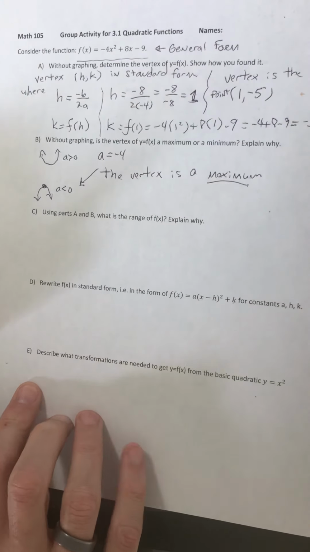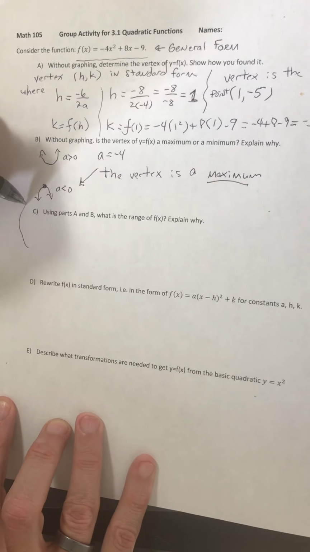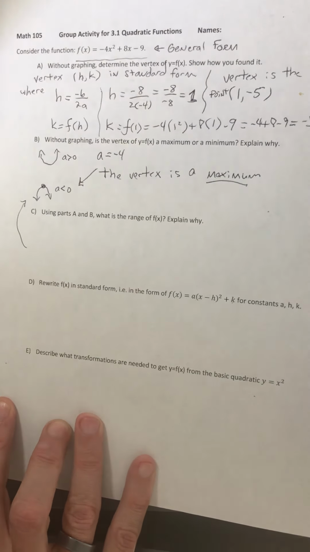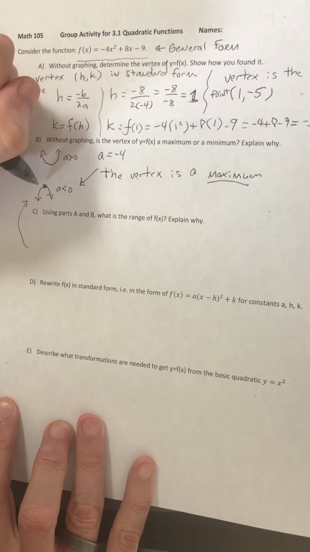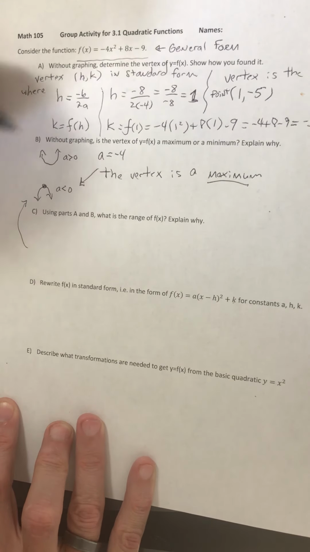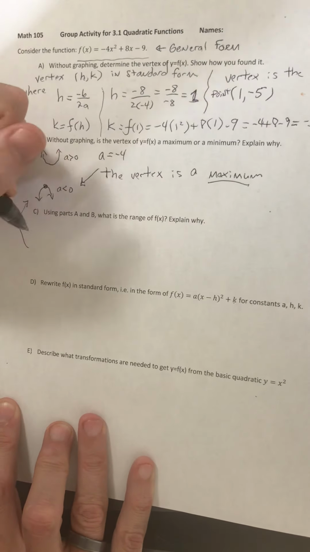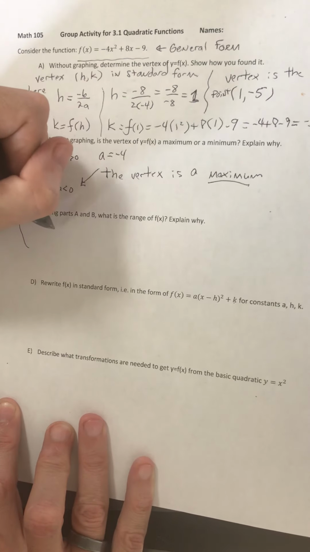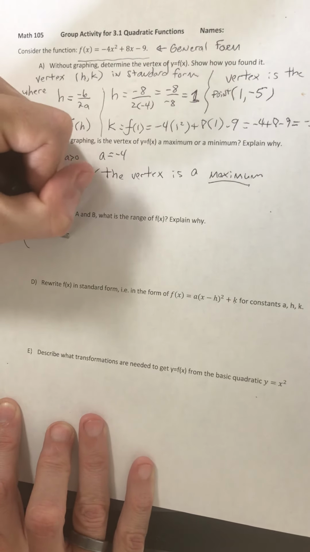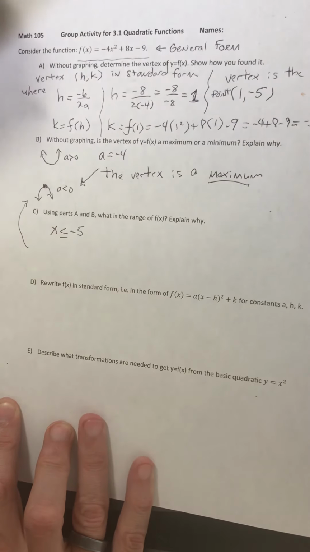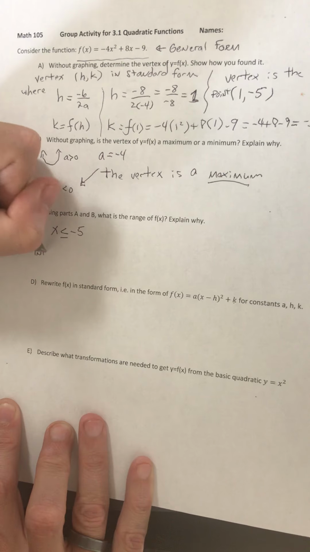Because it points down. Okay, what's the range? Well, again, since it points down, it can go down as far as you want, and it can go up to as high as whatever k is, -5. So one way to write that would be to say y is less than or equal to -5. But we want to use interval notation.